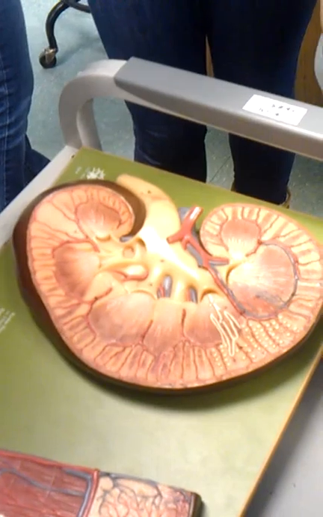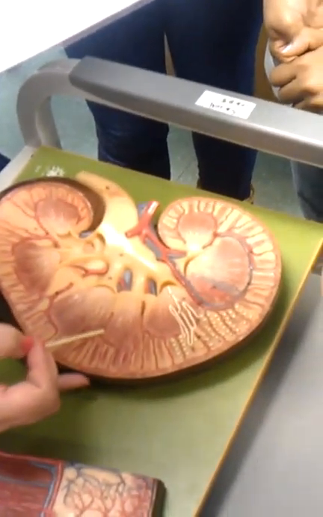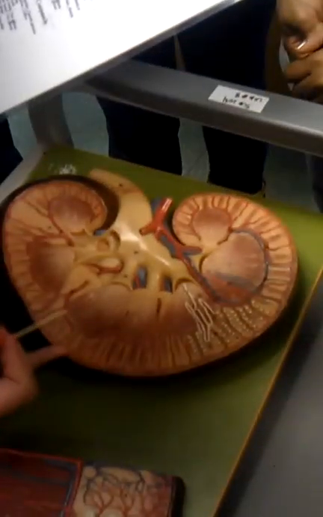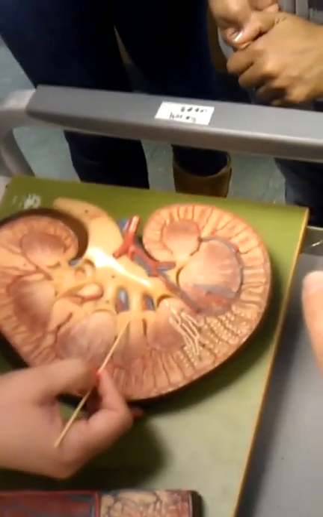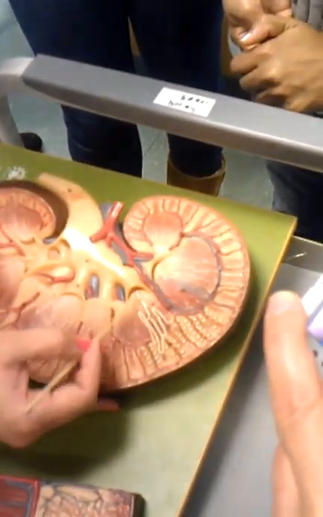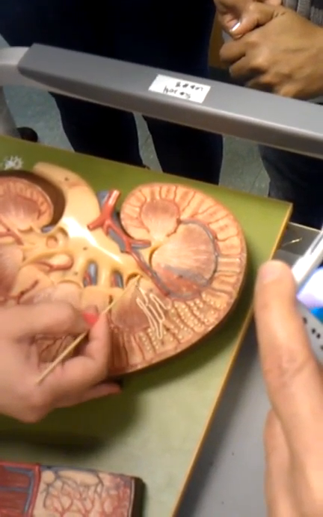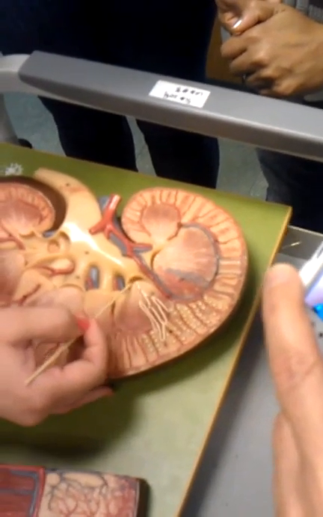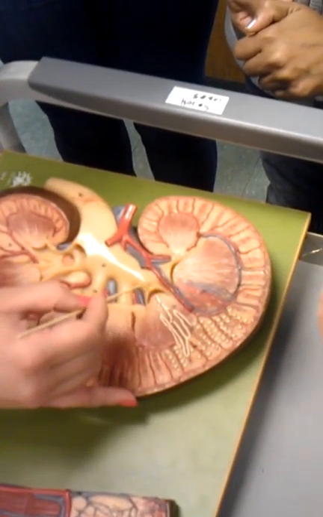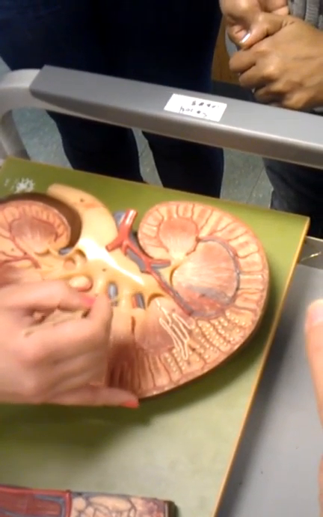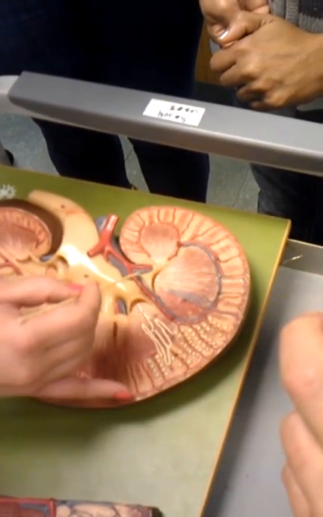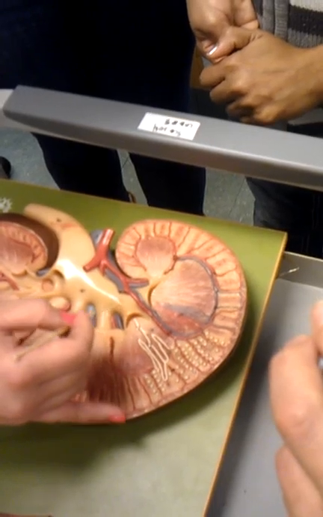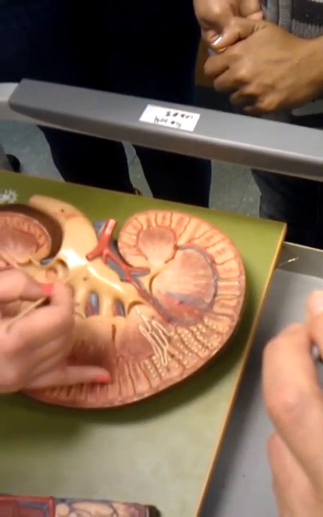And then, do they say what the papilla is? I don't have it labeled. So, although it's not labeled, this here is the papilla. And as you can see here, this is the papillary duct, which empties out the papilla. And this is emptying out into the minor calyx, which then empties out into the major calyx, which is right here. And then all that empties out into the renal pelvis, which is number 4.